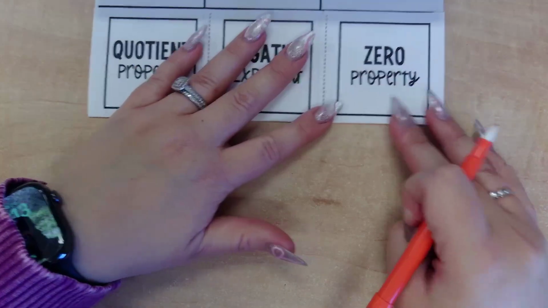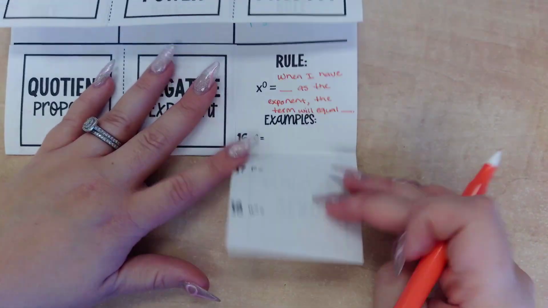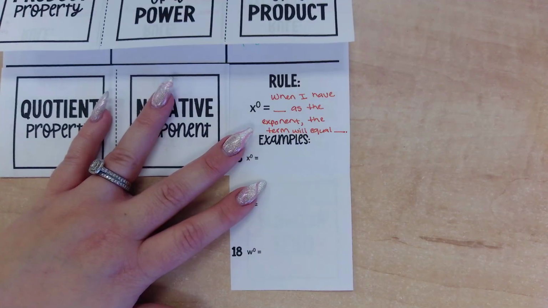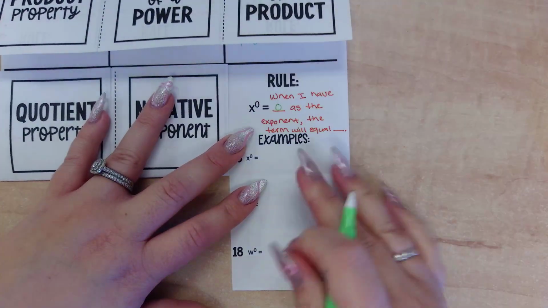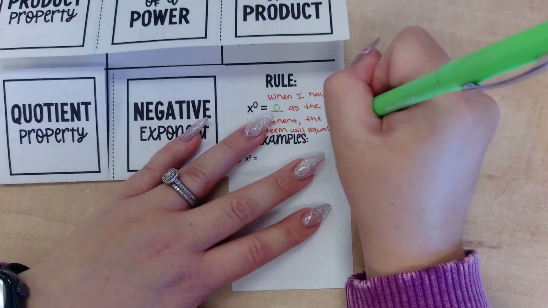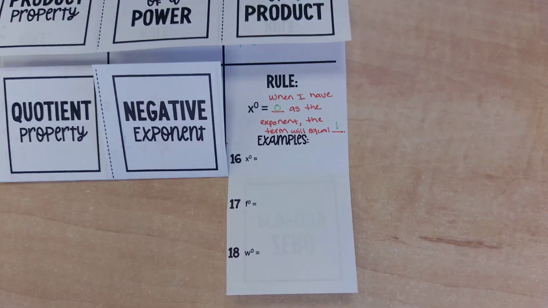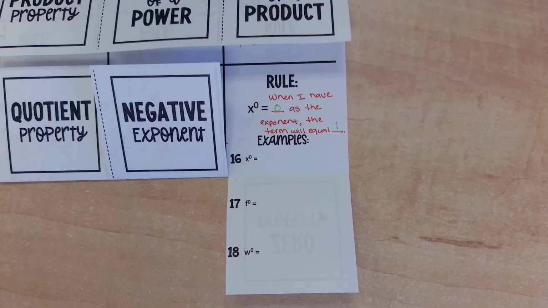Now, the zero property, probably the most simple property that we have, is when I have 0 as the exponent, the term will equal 1. So anytime you have 0 as an exponent, which is why I said every number has an exponent, whether it's written or whether it's invisible.